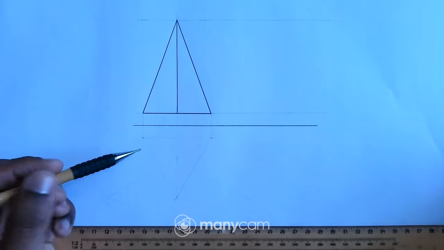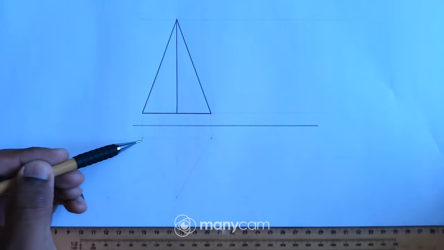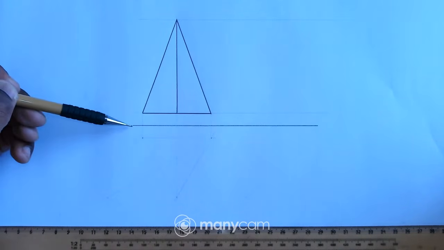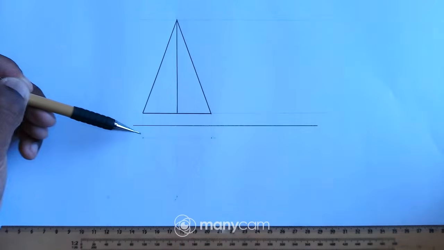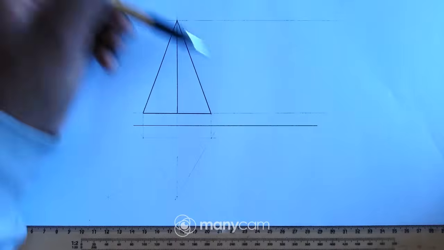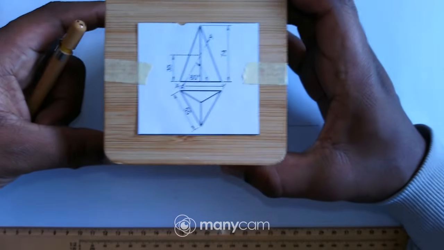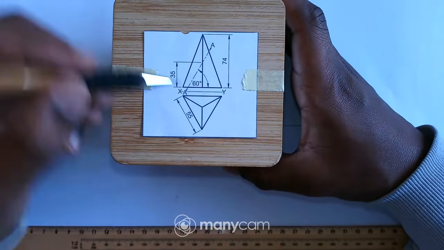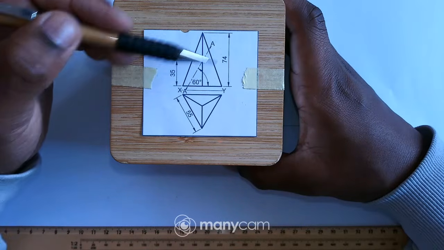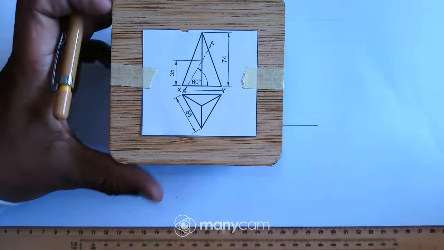First of all, you have to draw the triangle, and after drawing this triangle, you add the XY line, and then you project all the points up, and then you draw the front view. They gave us all the measurements. The sides of the triangle are 55 and the height of the pyramid is 74.